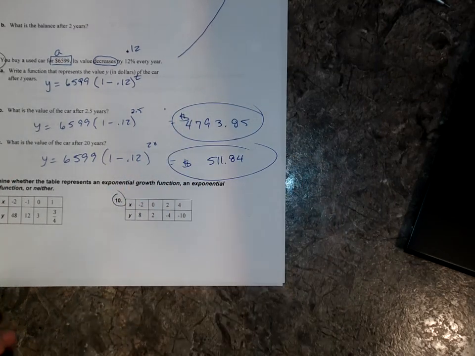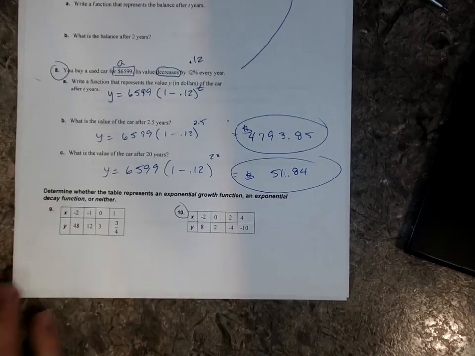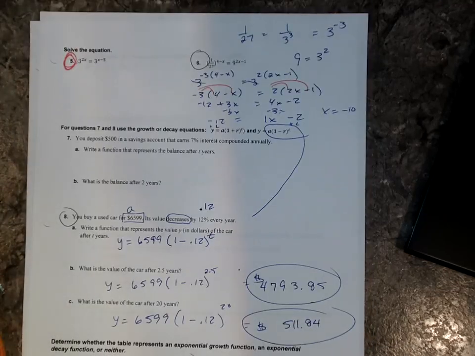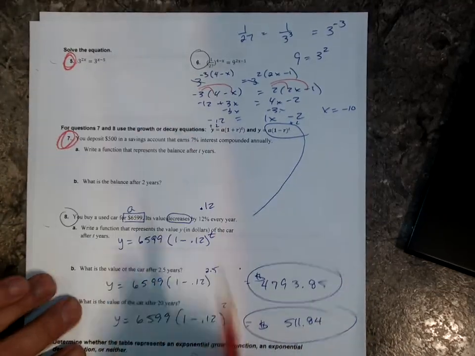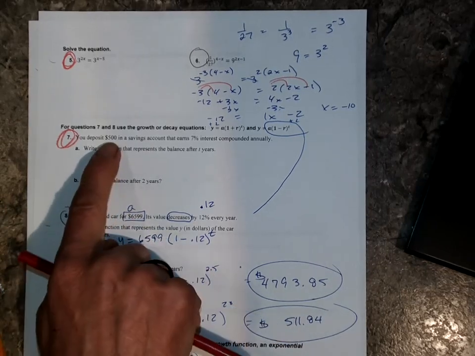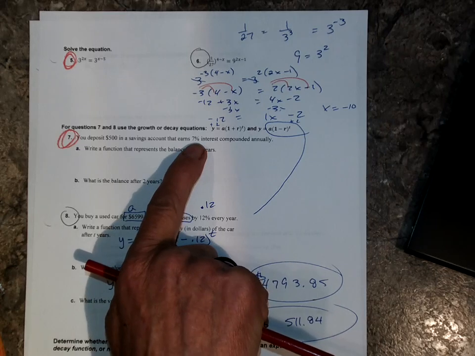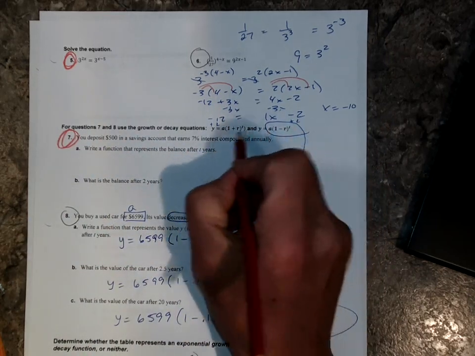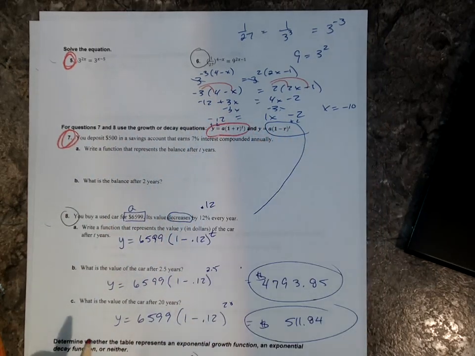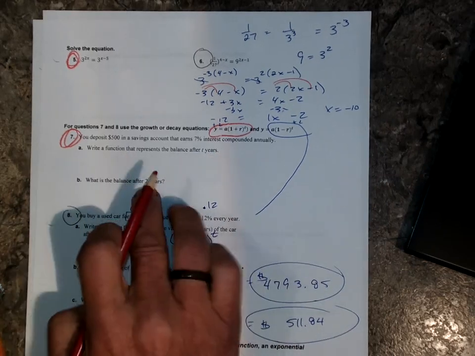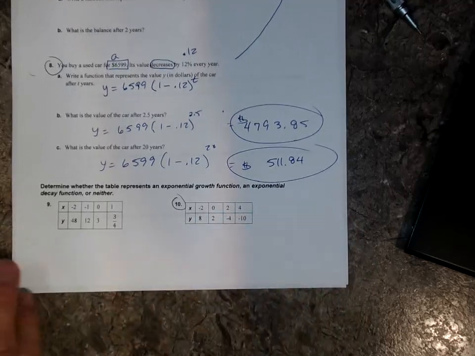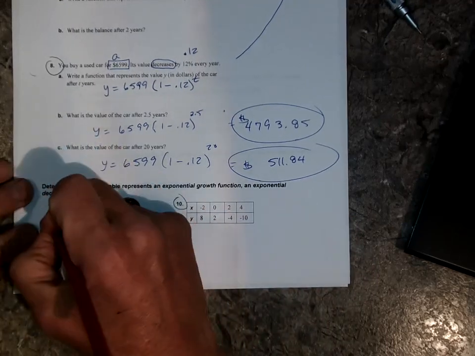Okay, pretty easy. Now that means I'm going to let you do 7. And 7 is very similar, except it's money, $500. That's your beginning amount, compounded annually at 7%. So you're going to probably use this one because it's growing. Write the function, and find the balance after 2 years. Okay, that's for you to do.